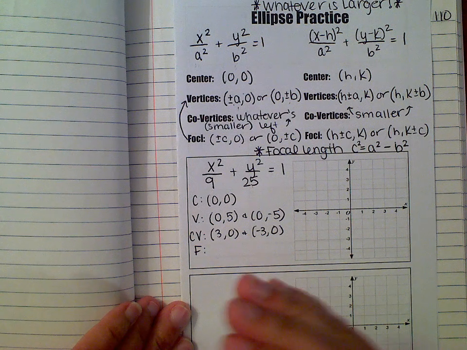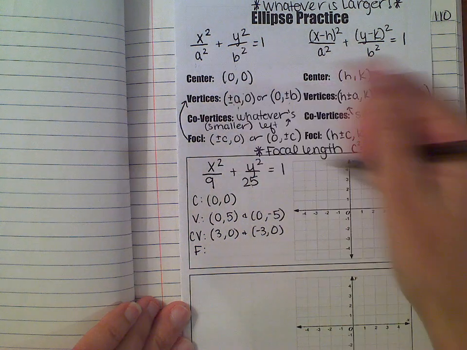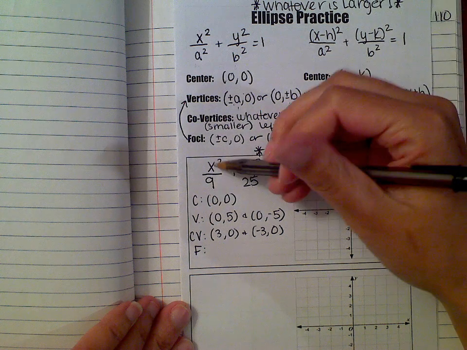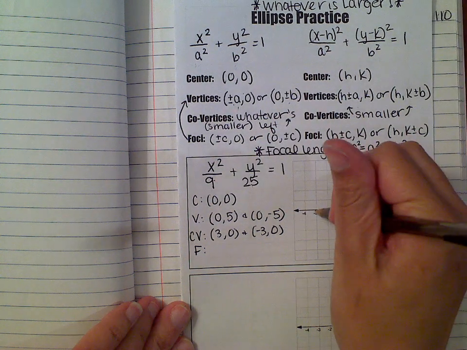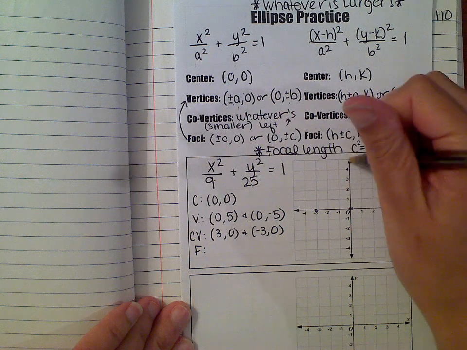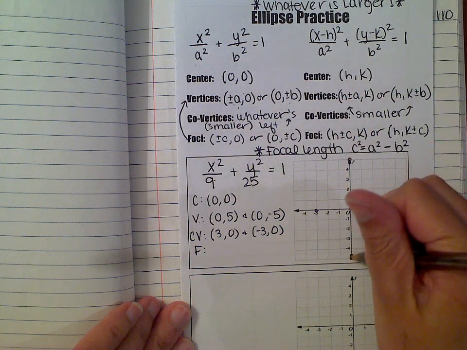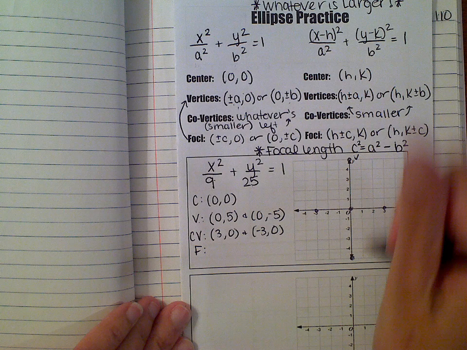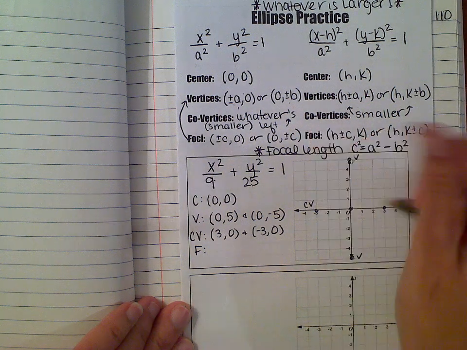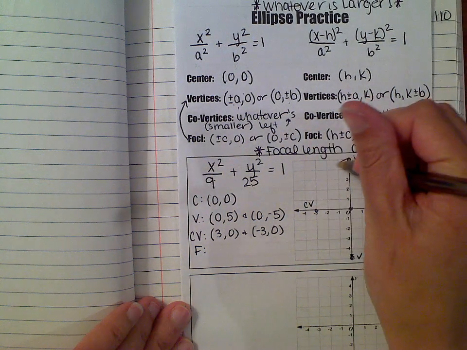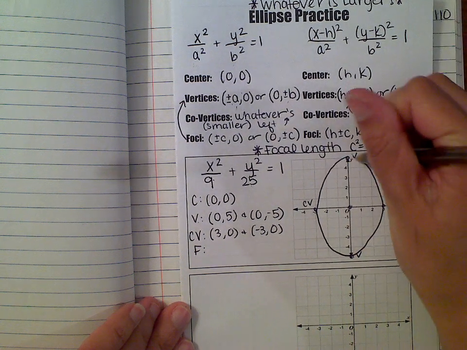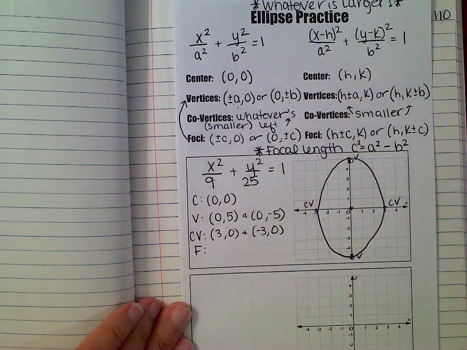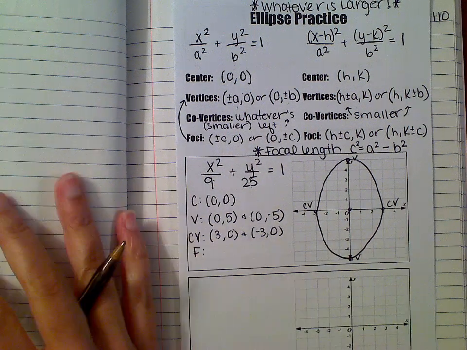I think sometimes it's easier to just graph. So I can tell that my center is 0, 0. The x direction I need to go is 3. The y direction I need to go is 5. And then you can kind of just see, okay, these are the bigger ones, so these are my vertices. These are the smaller ones, so these are my co-vertices. So if you need to graph it first and then just write down the points after, that's fine. And it's also fine that it looks like a potato because it's supposed to look like a potato, unlike a circle.